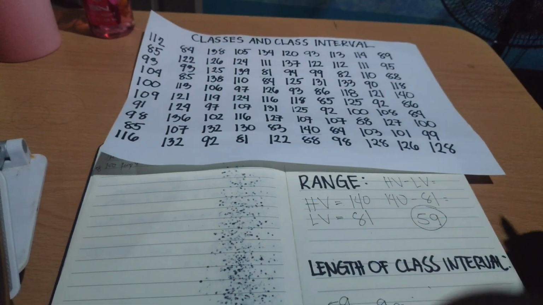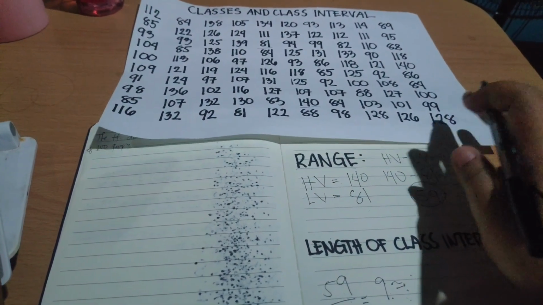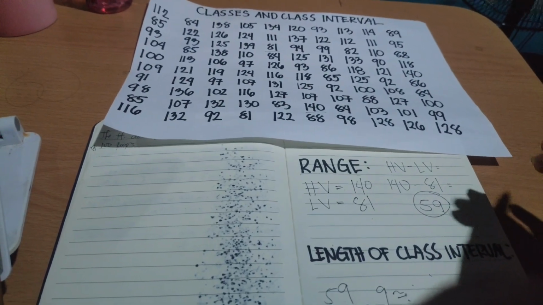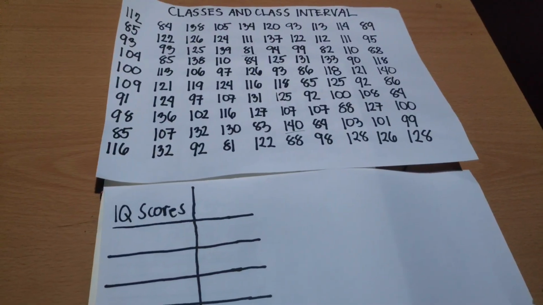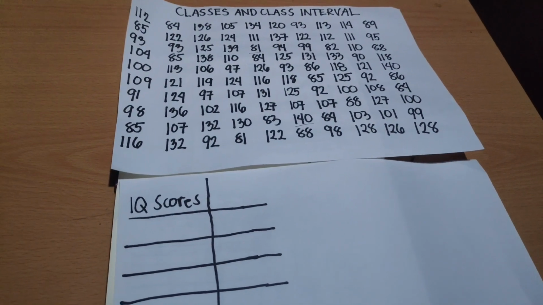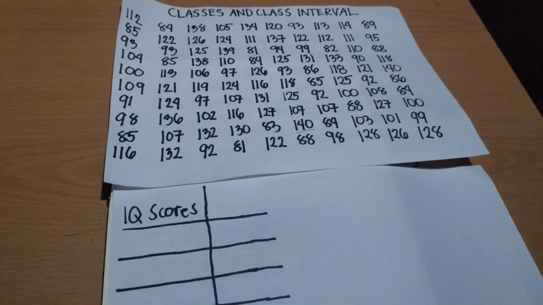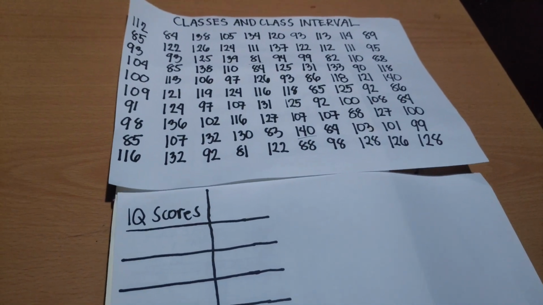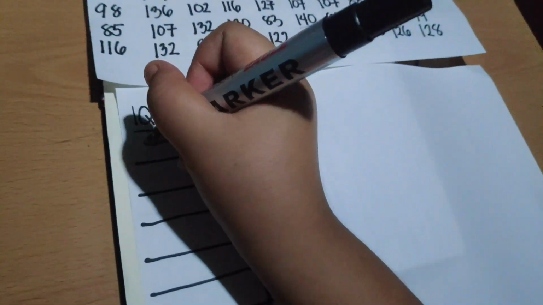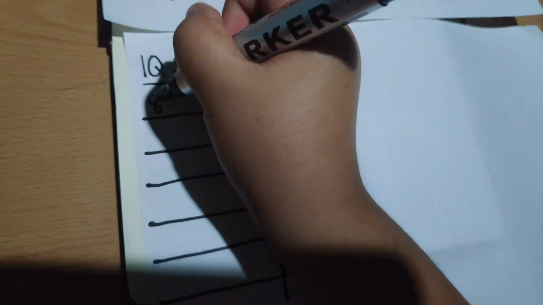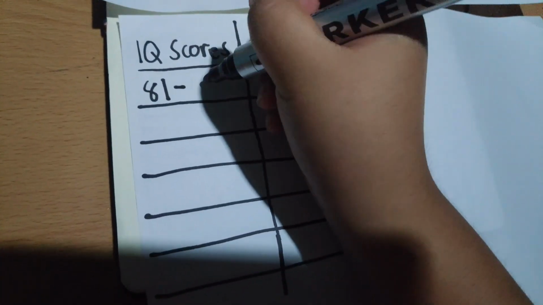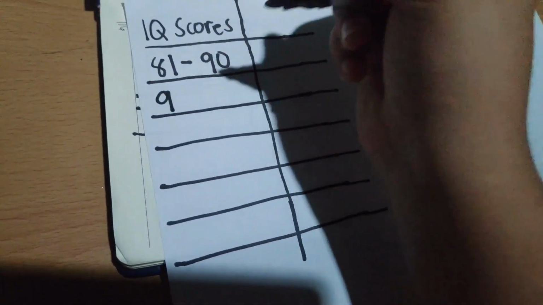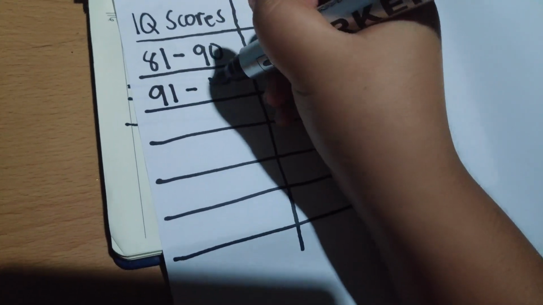Now let's proceed to the frequency distribution table. Now we construct it and put the range per class. We start with the lowest value, which is 81, to 90, since our interval is 10. Then 91 to 100.